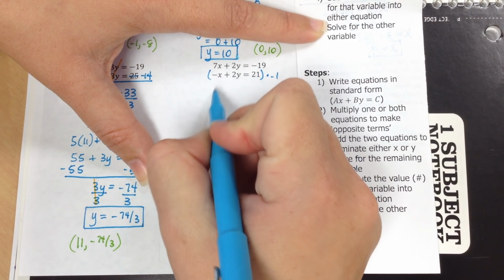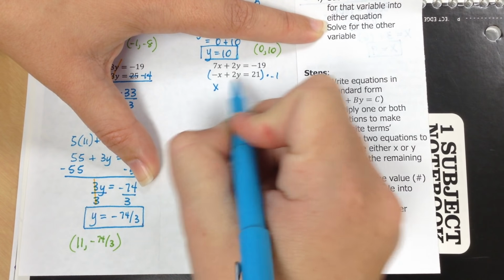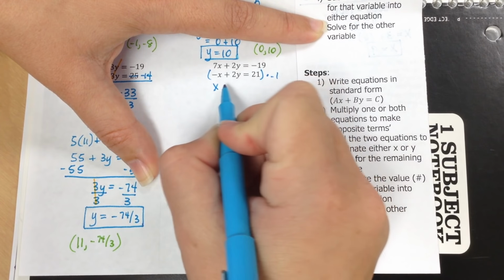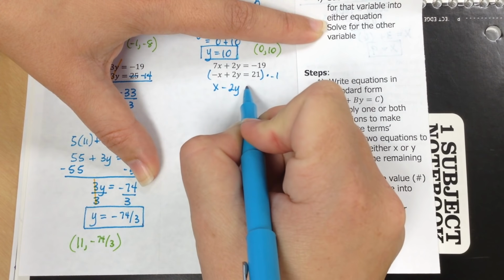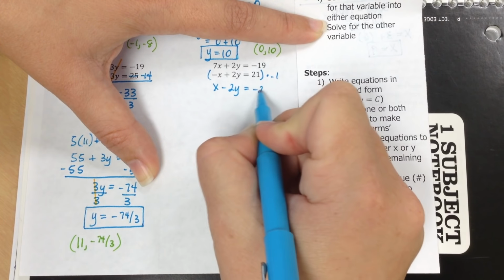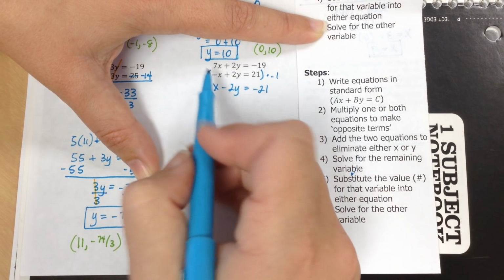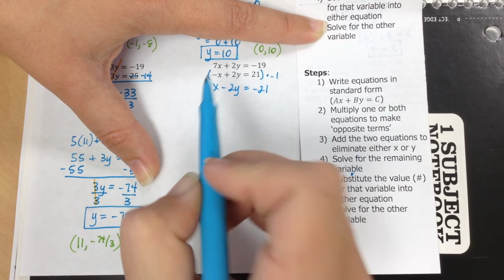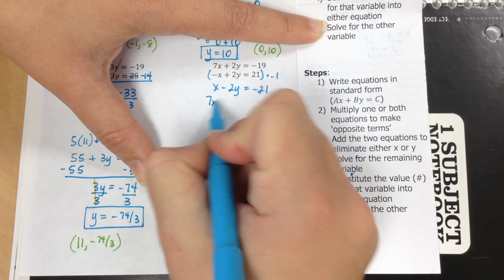-1 times -x gives me positive x. -1 times 2y is -2y. -1 times 21 is -21. I'm just going to rewrite this top equation down here because I want it to stay the same.